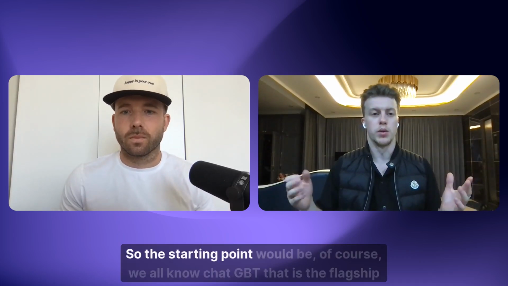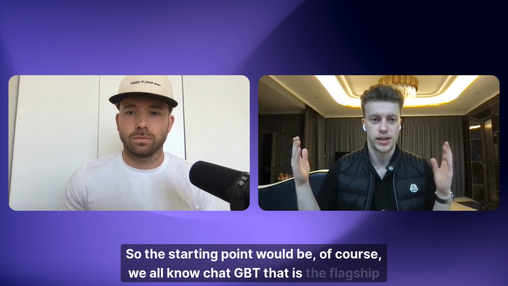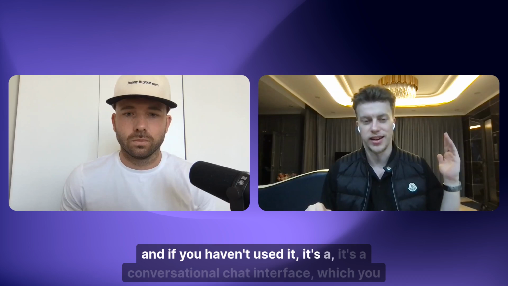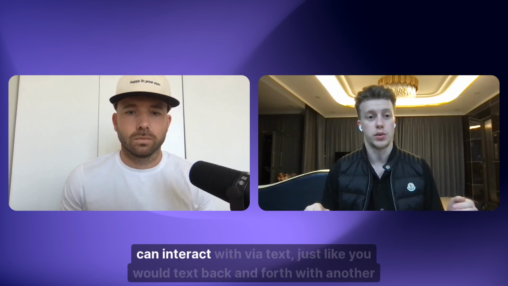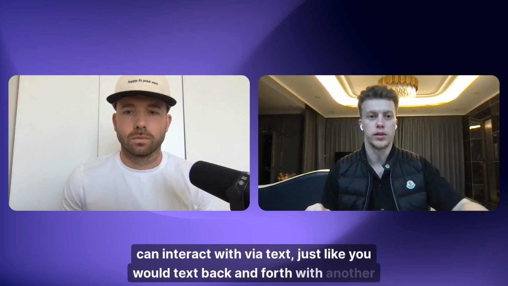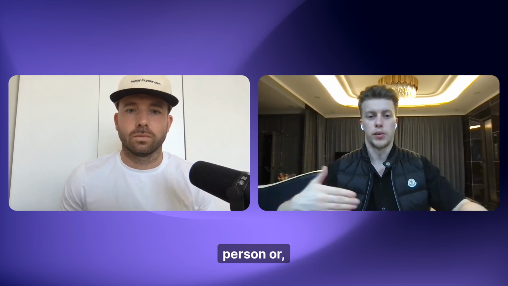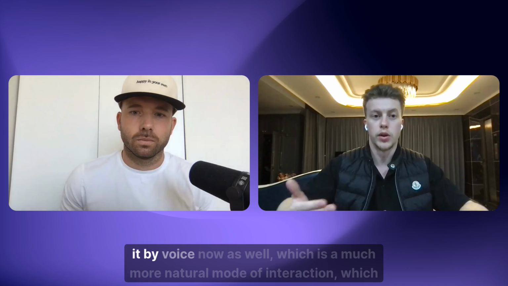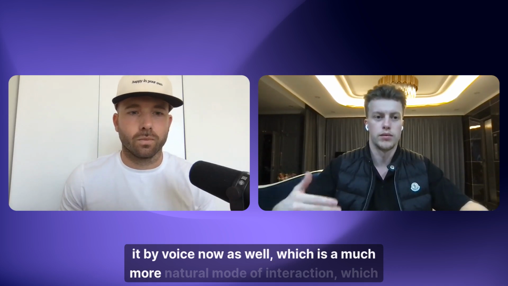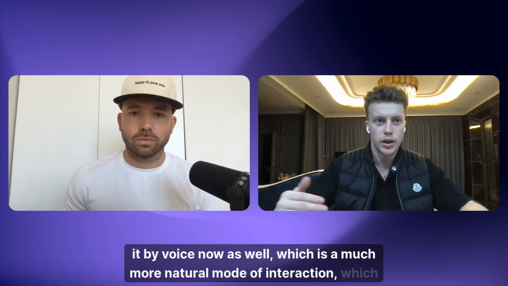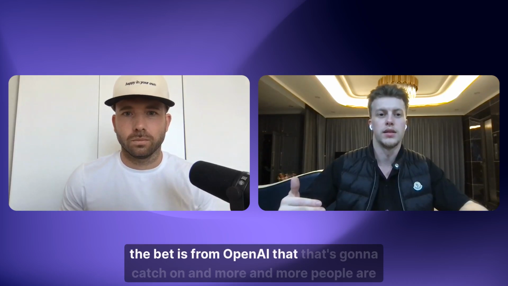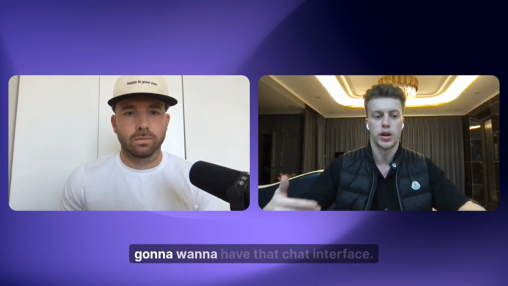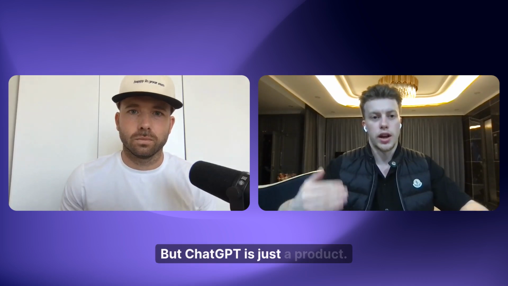So the starting point would be, of course, we all know ChatGPT. That is the flagship product. If you haven't used it, it's a conversational chat interface which you can interact with via text, just like you would text back and forth with another person, or you can use it by voice now as well, which is a much more natural mode of interaction. The bet from OpenAI is that that's going to catch on, and more people are going to want to have that chat interface. But ChatGPT is just a product.